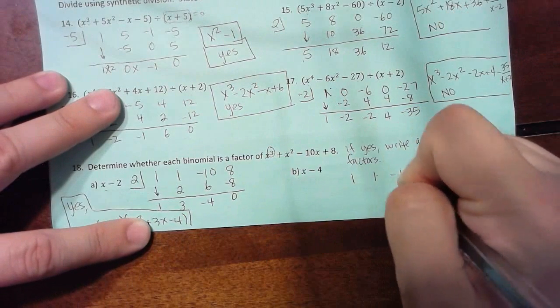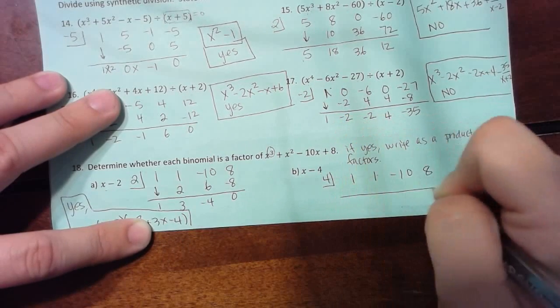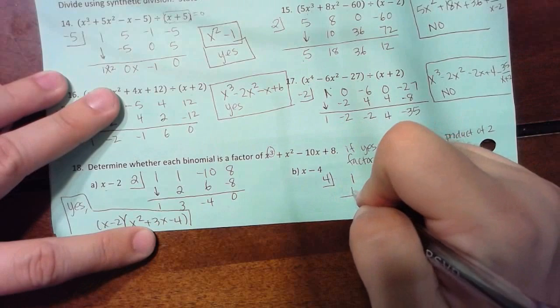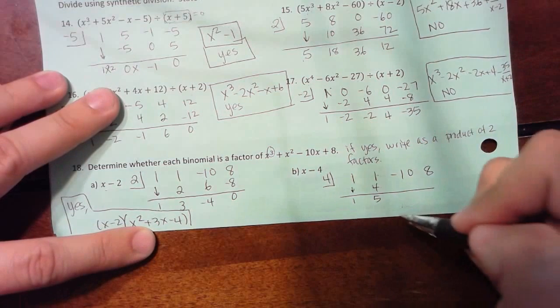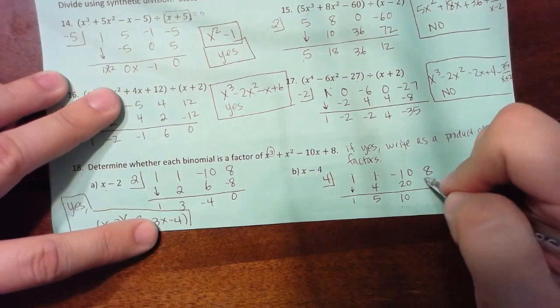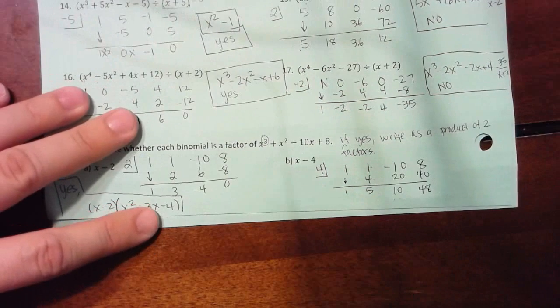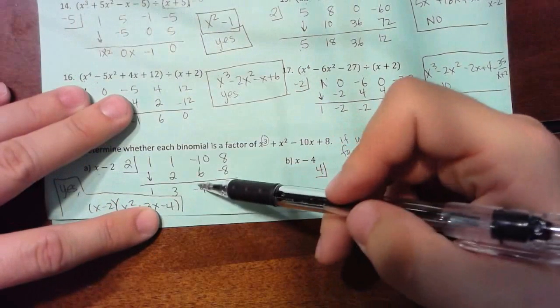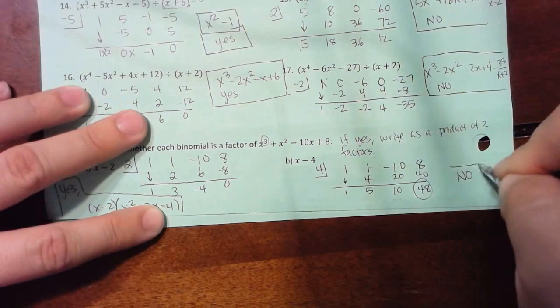1, 1, -10, 8. Put a 4 right here. Multiply, you get 4. Add, you get 5. Multiply, you get 20. Add, you get 10. Multiply, you get 40. Add, you get 48. Okay, well, it's not 1, but that doesn't mean it can't be. Just because this one was doesn't mean this one can't be. But because that's not a 0, I'm going to say my answer is no.